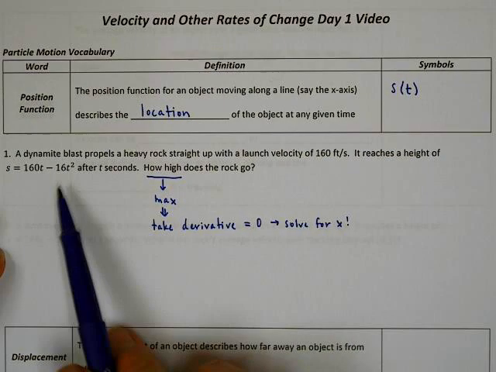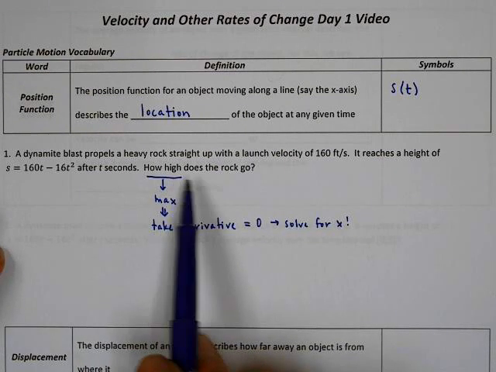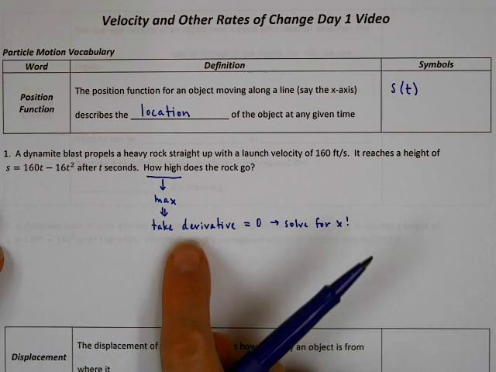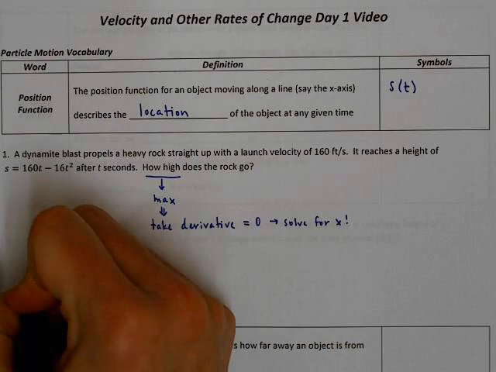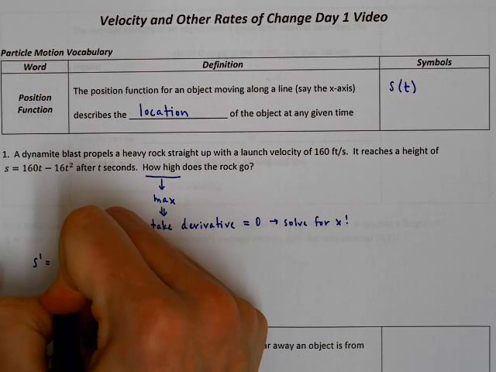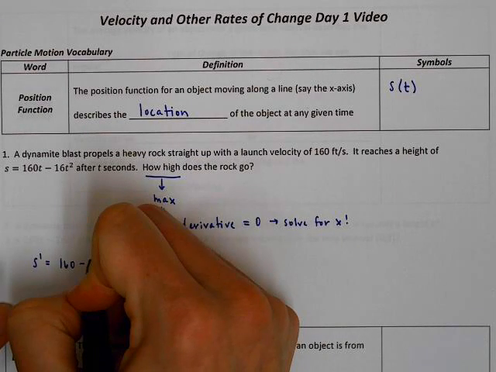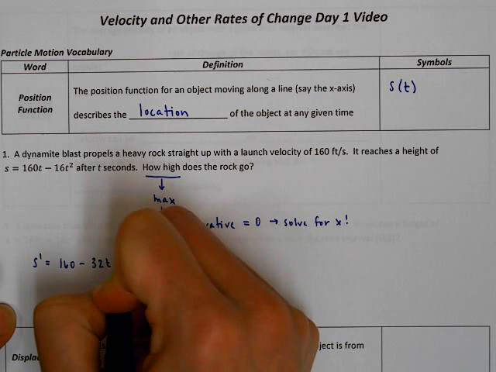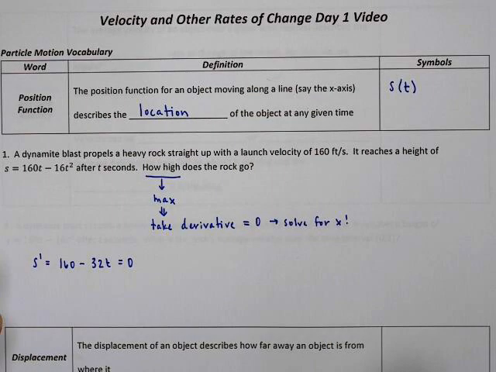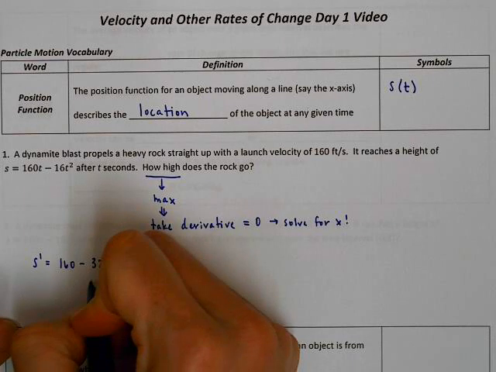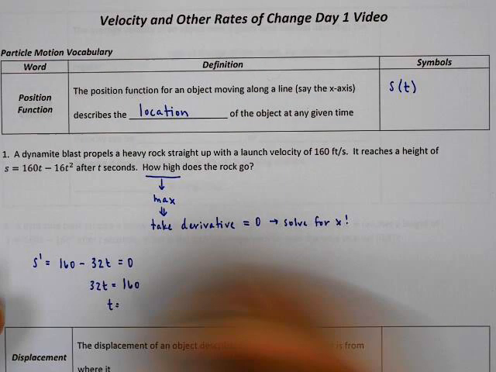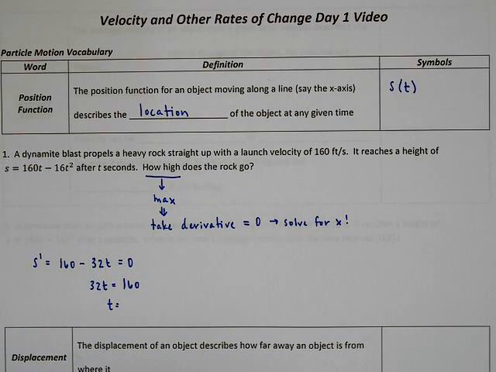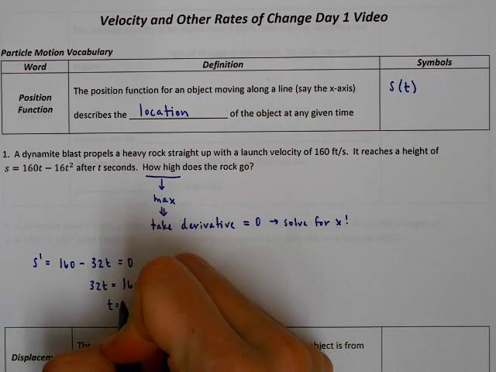So it reaches a height after t seconds. We need to know how high does it go. So first I need to know the time when it reaches its max. So I'm going to take the derivative. So I'm going to find s prime is equal to 160 minus 32t. That equals 0. So 32t equals 160. And if I divide, what do I get? t equals 5.